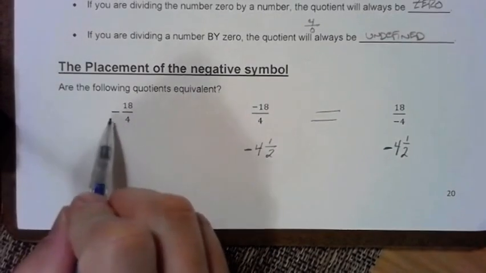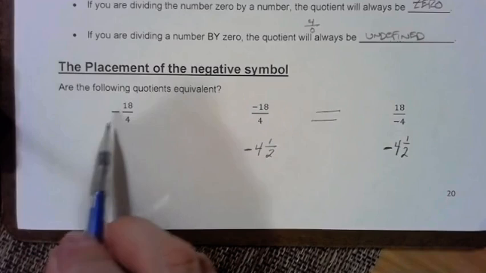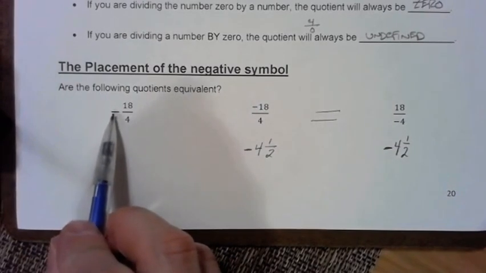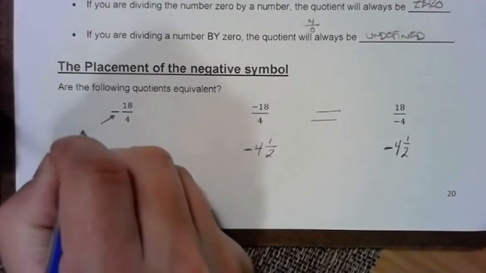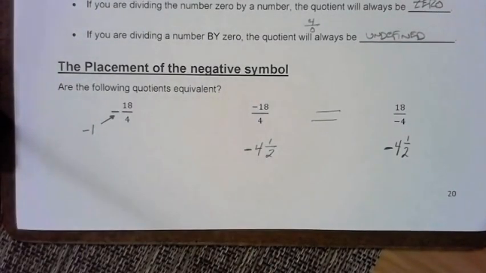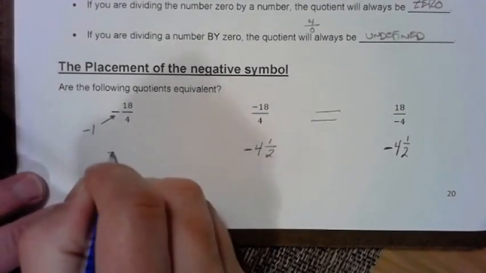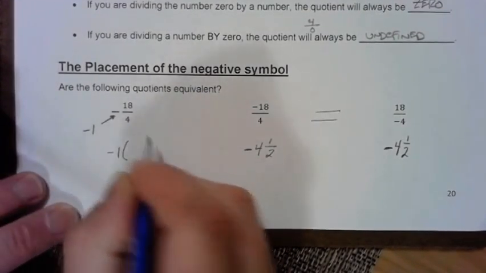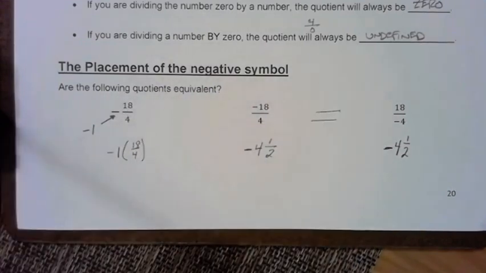Okay, but what about this one where the negative symbol is out front? When you have this negative symbol out front, it is really the number -1. So I can rewrite this. This is really the number -1, and it's multiplying whatever the answer to 18 divided by 4 is.